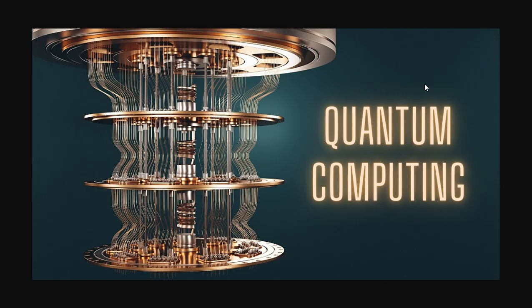Quantum computing is based on three or four characteristics. First is quantum superposition, where quantum computing works on qubits, where the bits 1 and 0 may take position simultaneously. Second is quantum interference.